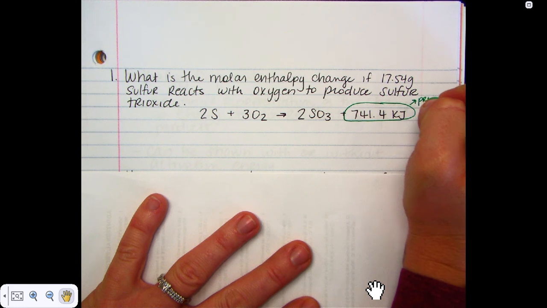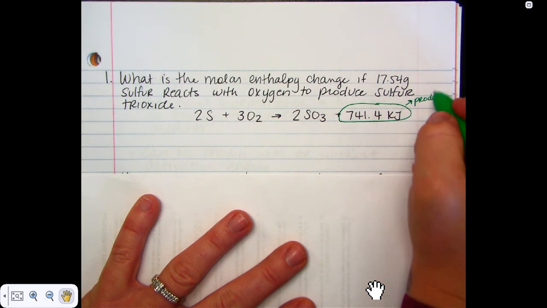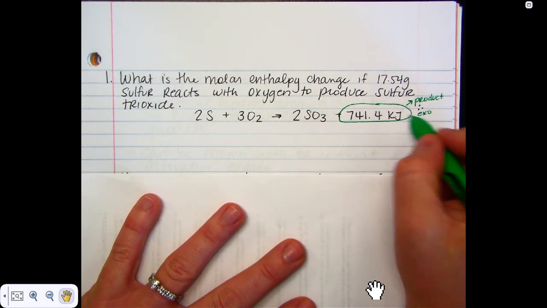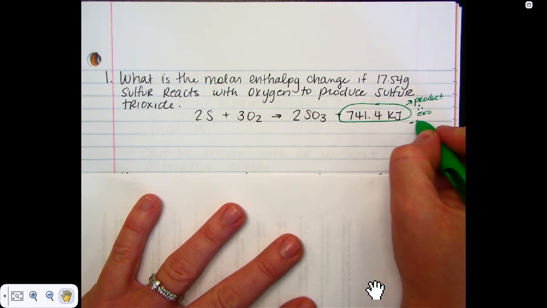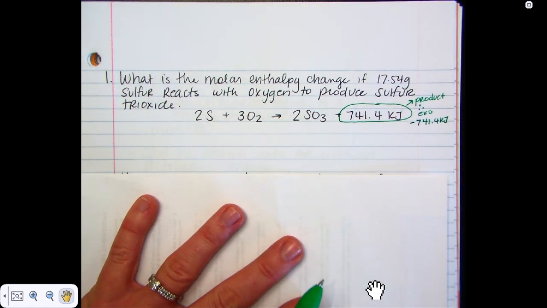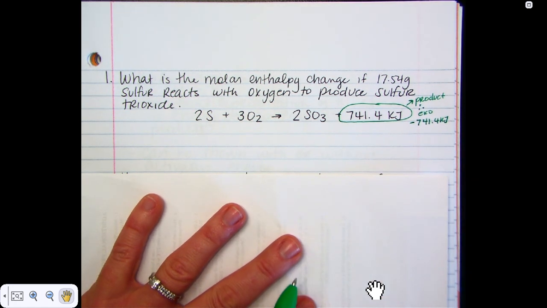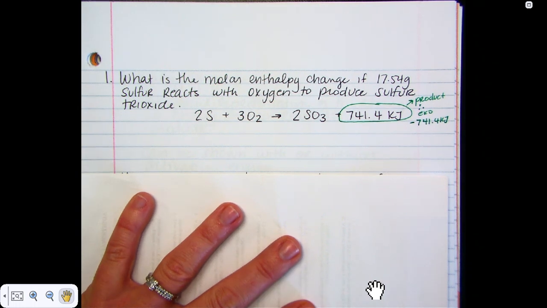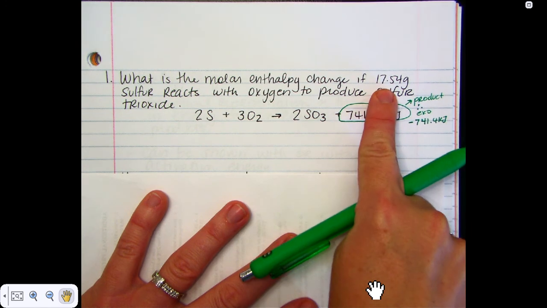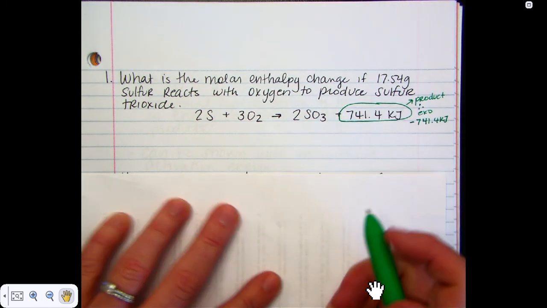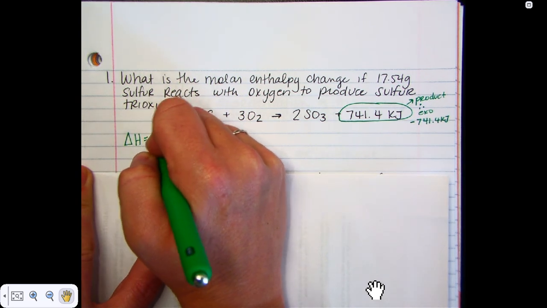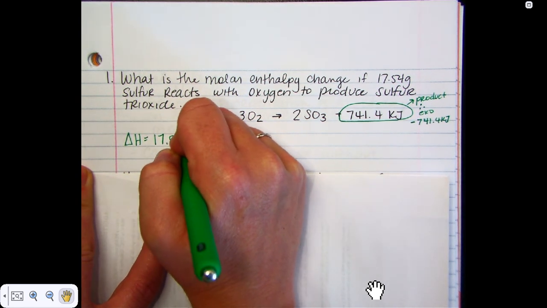So product side, therefore this is exothermic. And when I write this in isolation outside of my equation, it would have a negative value because that is showing that it is being released. So negative 741 kilojoules. So my equation again is moles times this heat term. Well, currently I don't have moles, I have grams. So I need to convert my grams to moles, which is going to be done through stoichiometry, which we already know how to do.